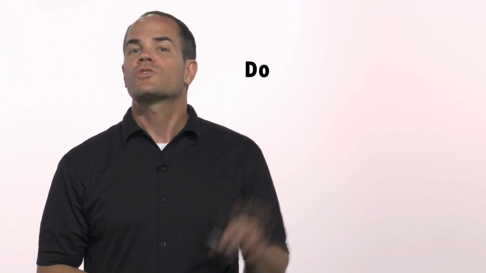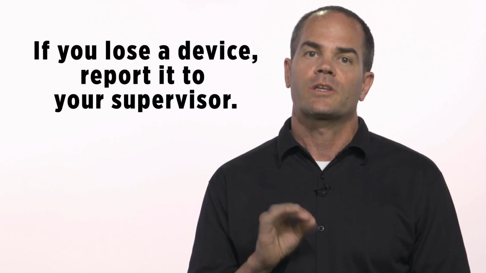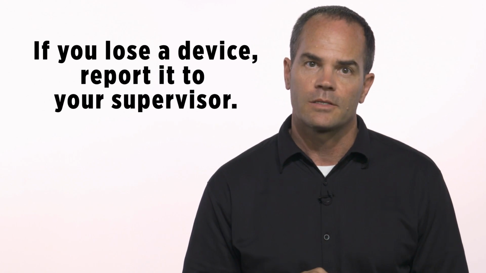In addition to putting student data in online resources, you also need to be careful about how you are storing and sharing student data. This year, we've got 6 more tips. 1. Don't store student data on flash drives. They're small, easy to lose, and could put the data at risk. 2. Be careful about storing student data on your cell phone or laptop. If you lose a flash drive, cell phone, or laptop, make sure to tell your supervisor so that the district can take appropriate actions in response.